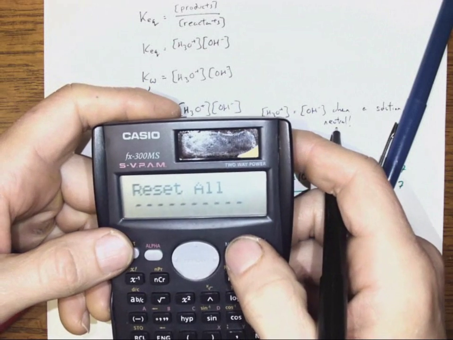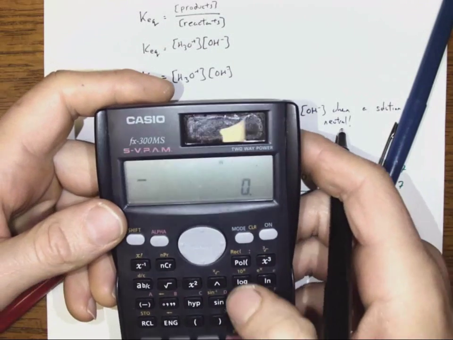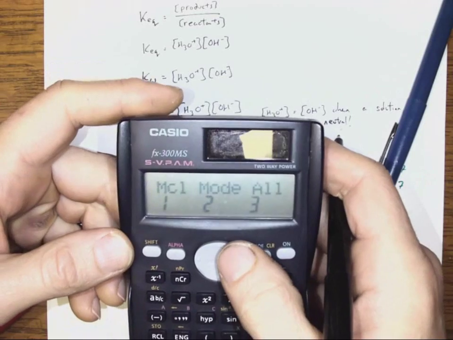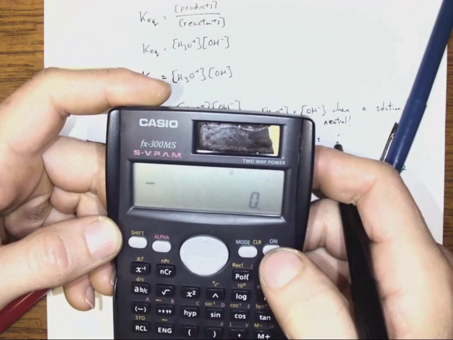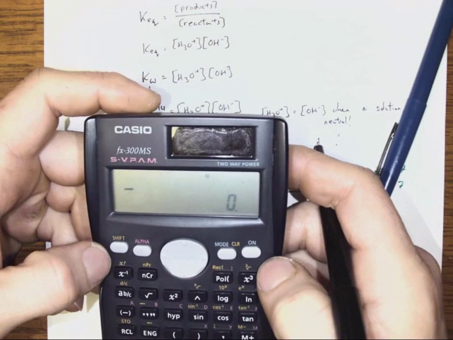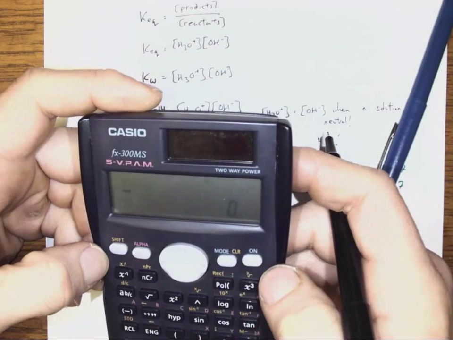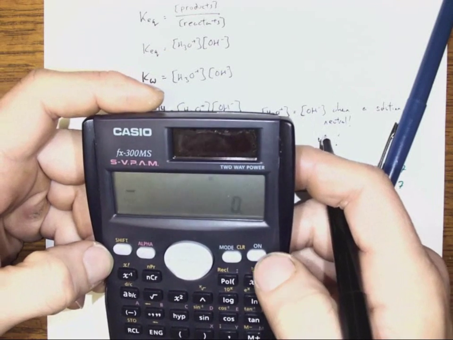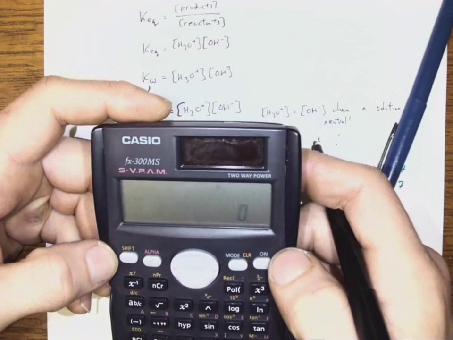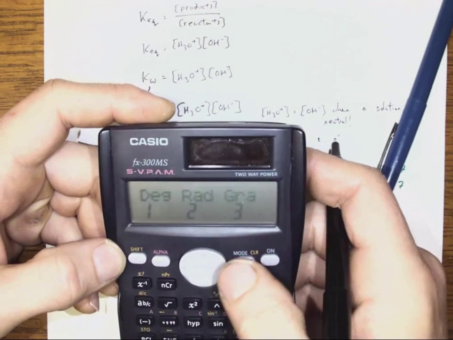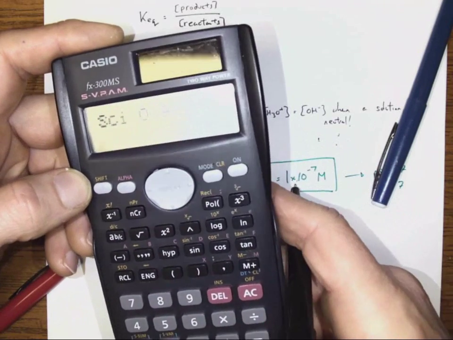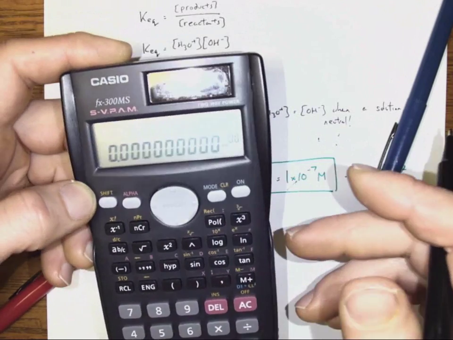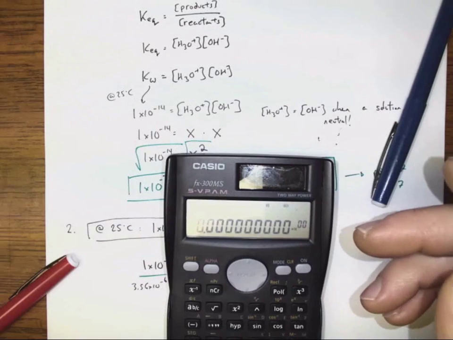Sorry, guys. You can scrub through this as I'm playing with the calculator. All right, so let's go mode. No, I don't want to clear. I want to mode. How do I access that color? It's ridiculous. Here we go. Okay. Perfect. Okay, I'm just going to try the calculation again.